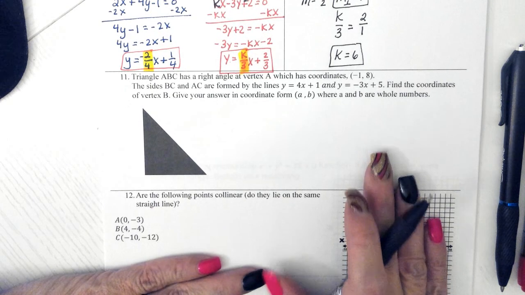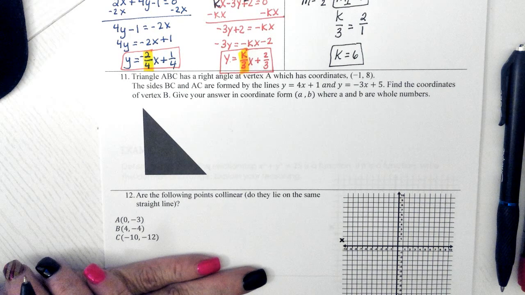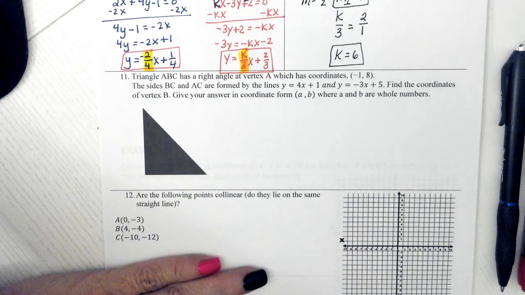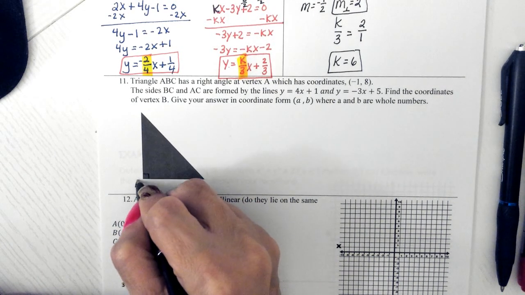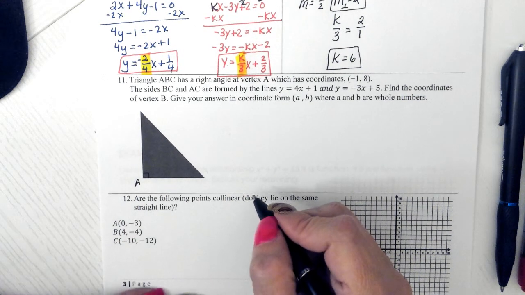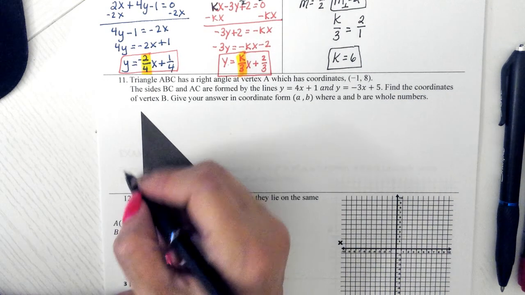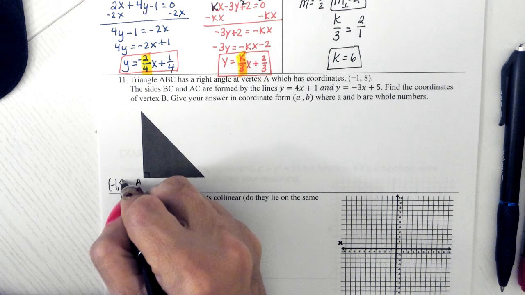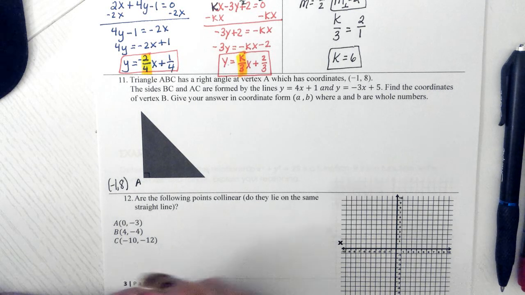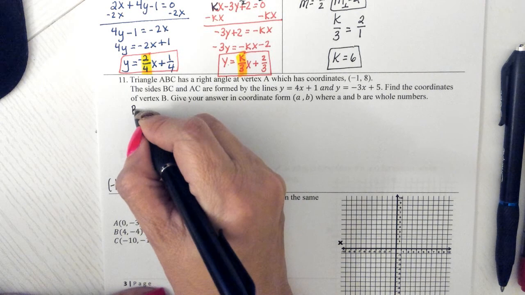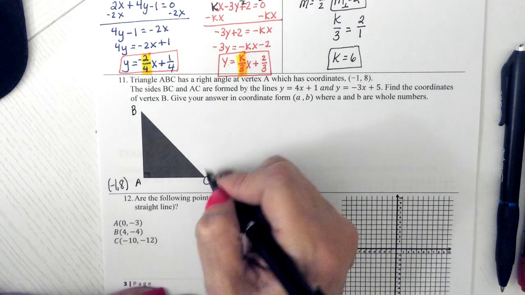All right, number 11. So triangle ABC has a right angle at vertex A. So here's my right angle. I'm going to call that A, which also has coordinates -1, 8. Going to go ahead and label that. Let's see, the sides BC and AC are formed by lines. So if this is A, I'll call this BC, ABC.